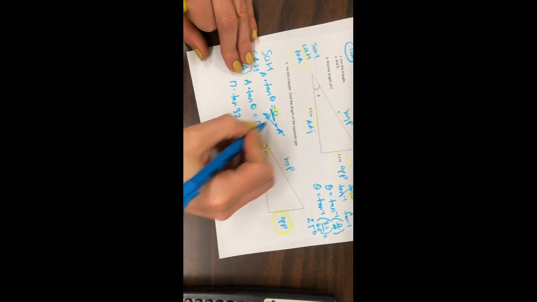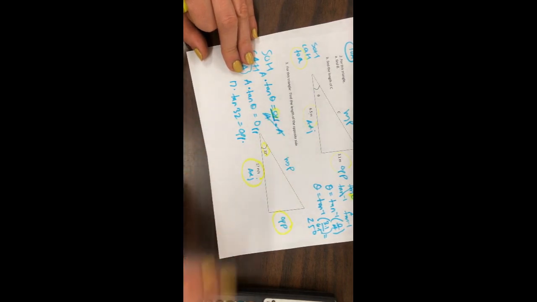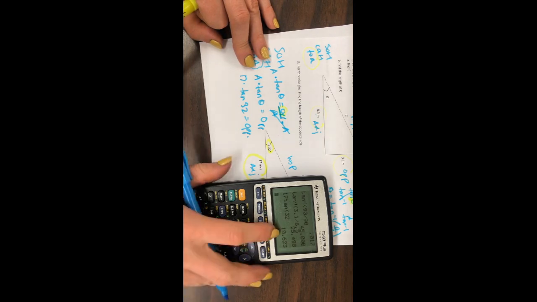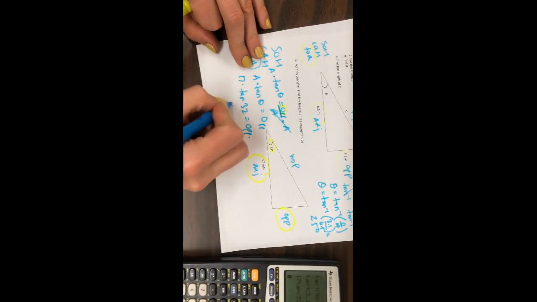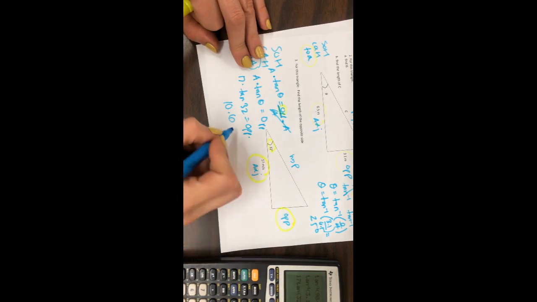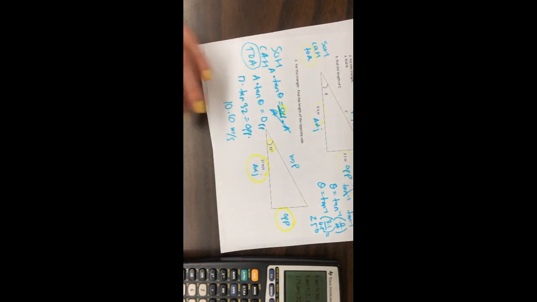This is my opposite. I plug that in: 17 times the tangent of 32, and I get, I'm going to call it, 10.6. Miss Moore, what are my units? Well, my adjacent was meters per second. That's what we're talking about. Okay, moving on over here.